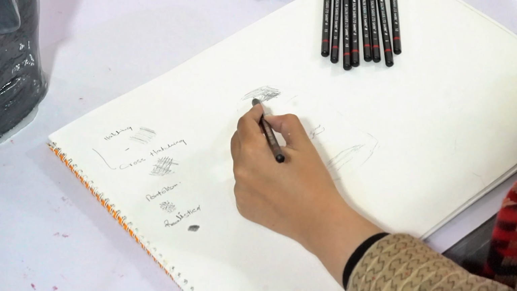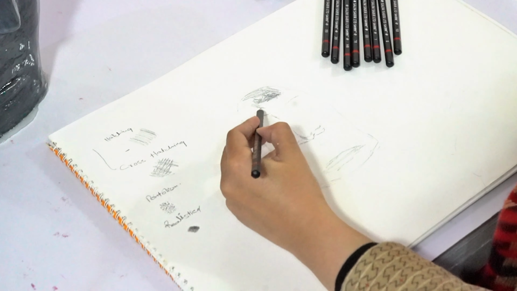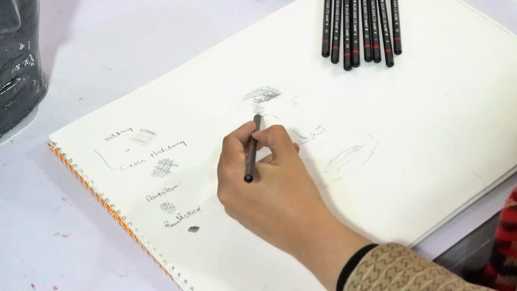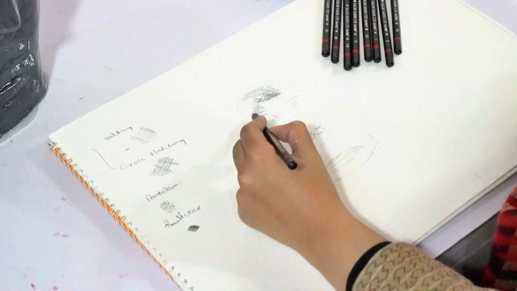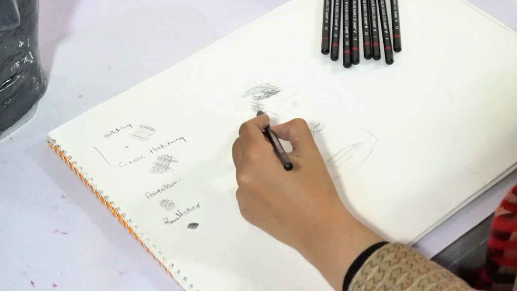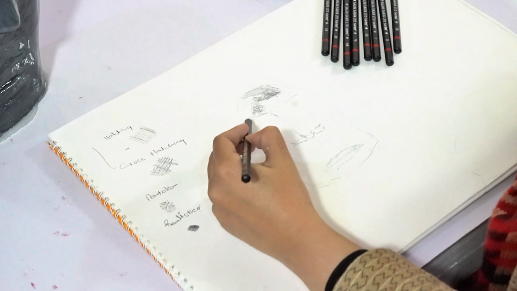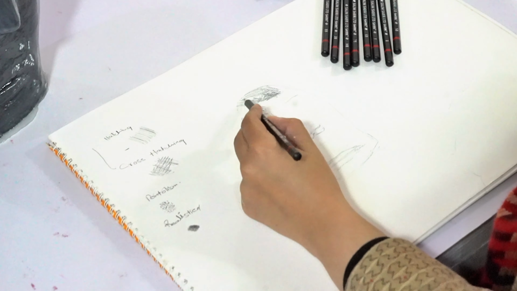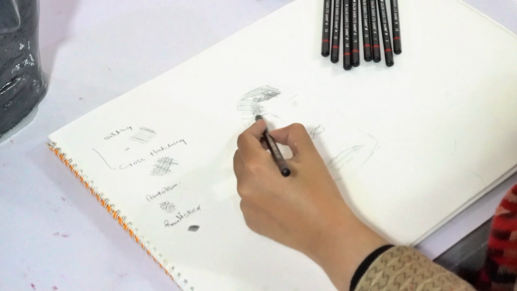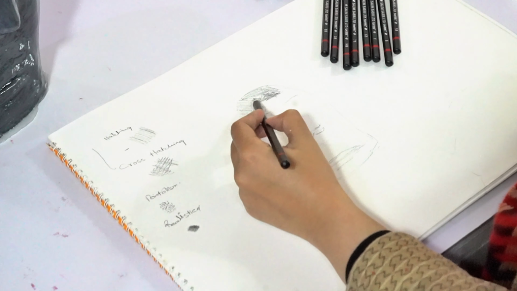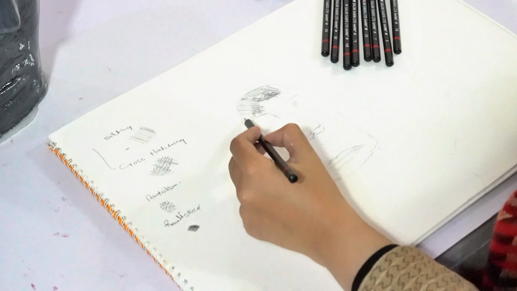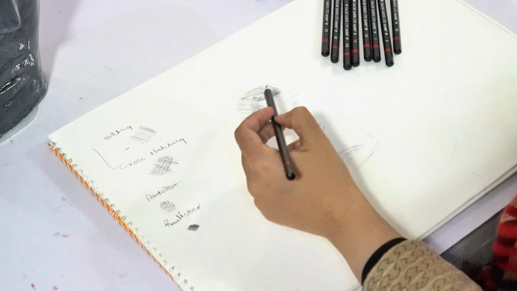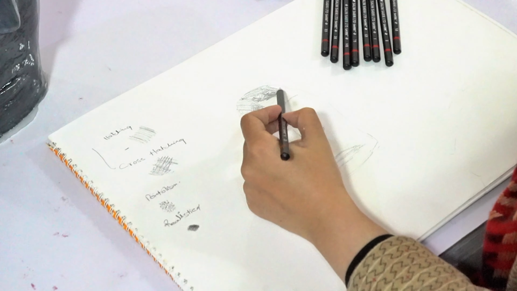As my sculpture is already in a darker color, already in grey color, I will not be leaving any single part white. I will be keeping only highlighted parts, where you can see there is a light falling directly on the object. I will only be leaving those parts white. The rest of the whole object will be done in shading, in hatching or cross hatching technique.